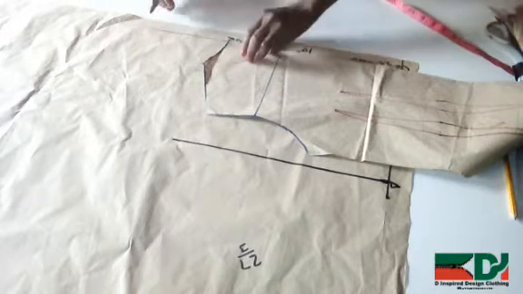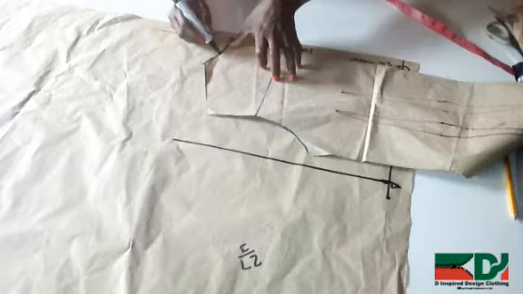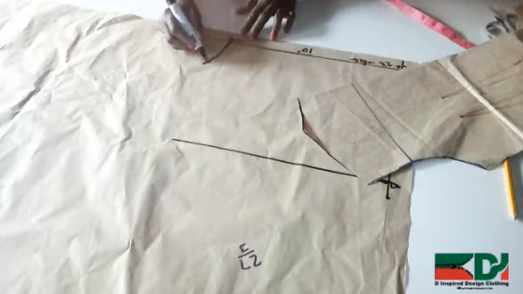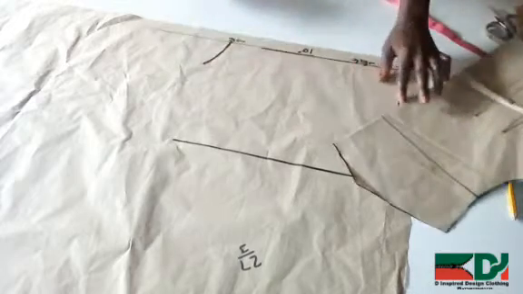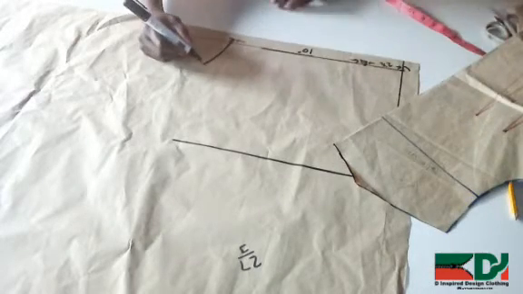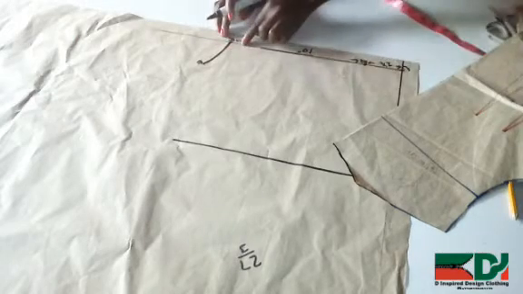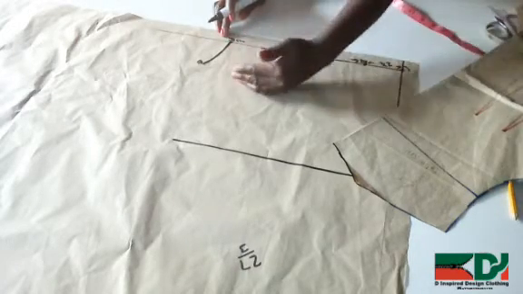Okay, so let me make sure it's showing. So I'll call this point E. Then I'll go 3/4 of an inch this way.